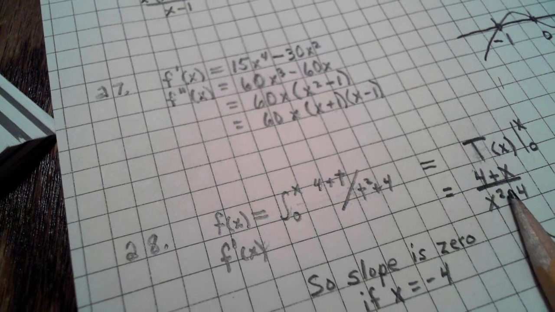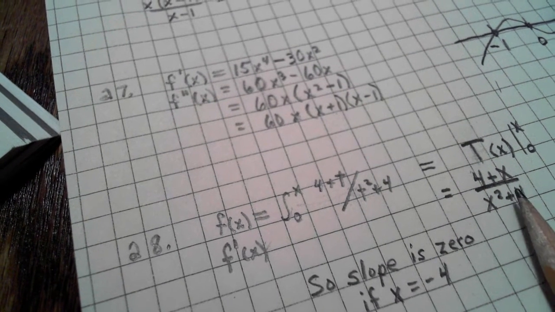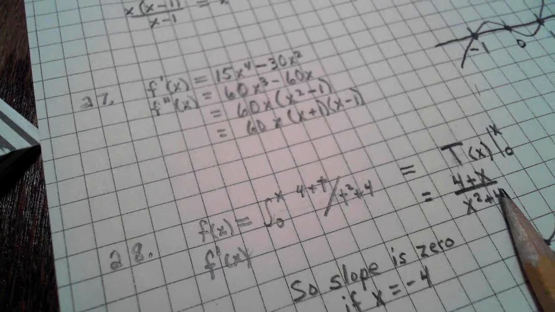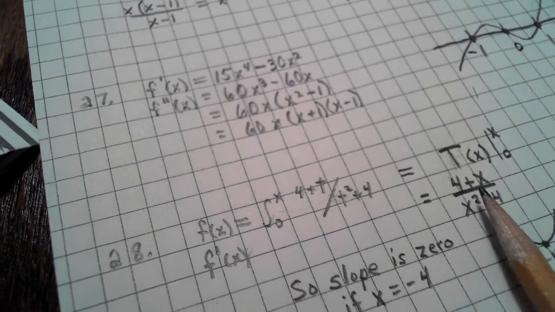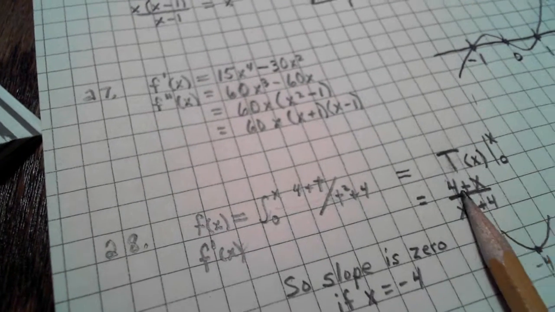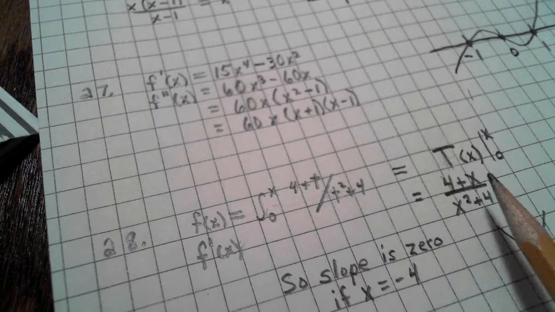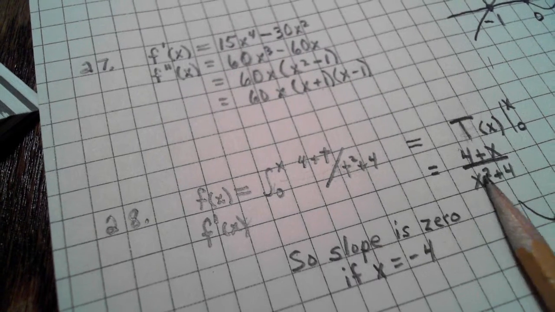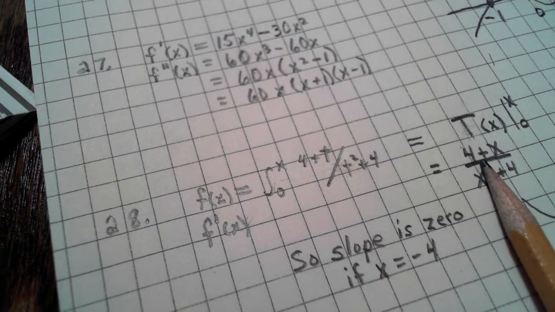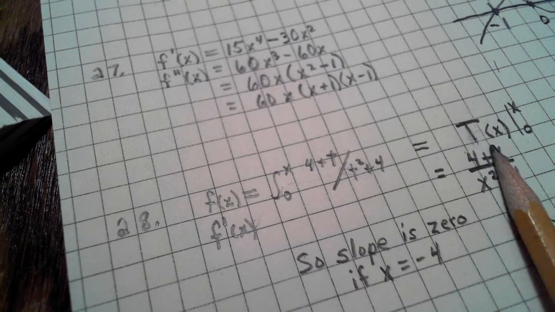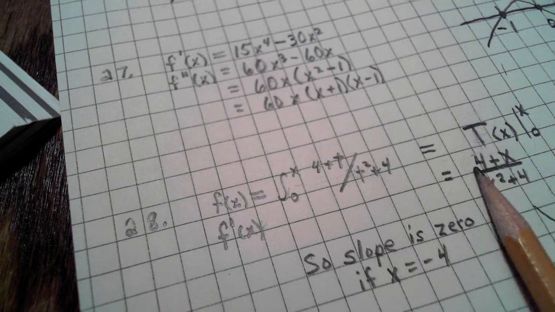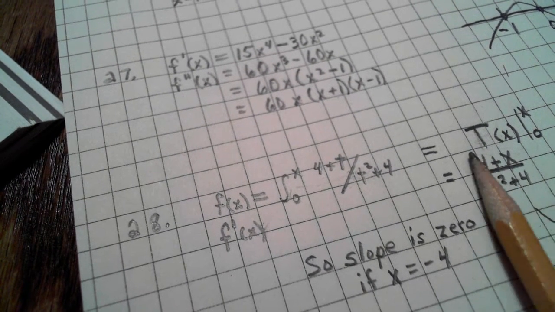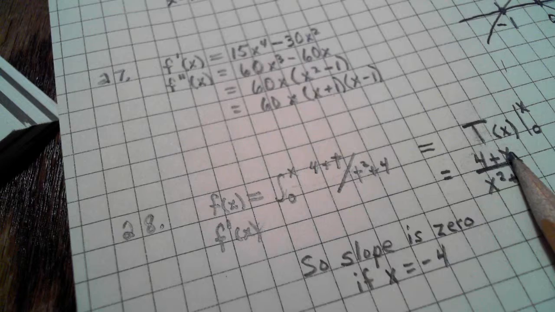So now they're asking you about increase and decrease, so we have to decide when this slope is 0 and when it's positive and when it's negative. The bottom is always positive on this, so this is going to be positive when the top is positive, 0 when the top is 0, negative when the top is negative. So we're just looking at 4 plus x.